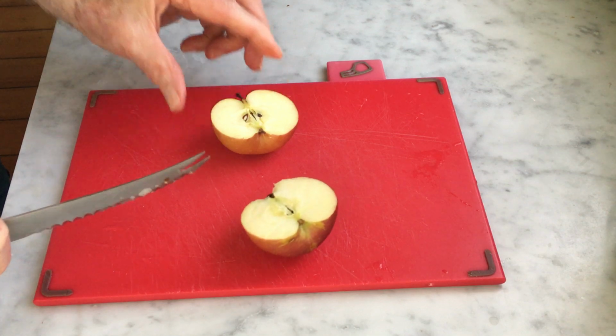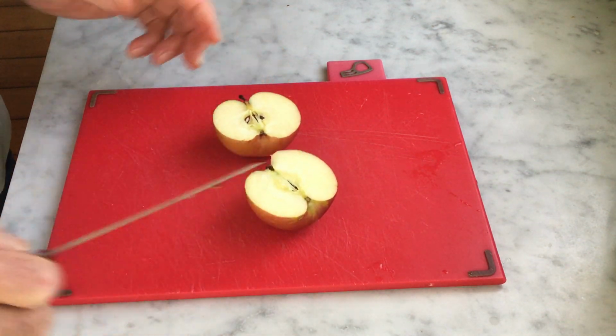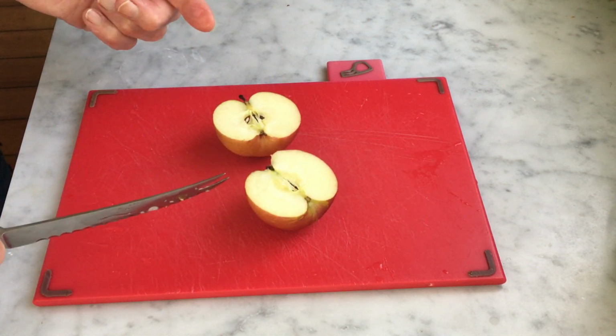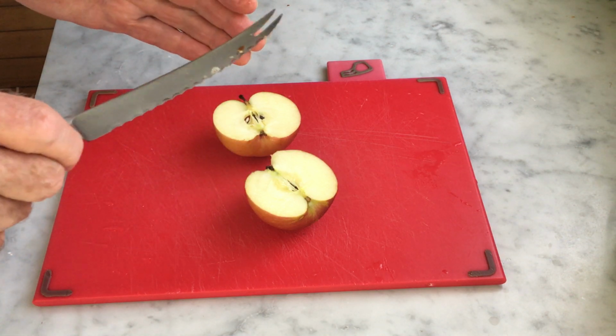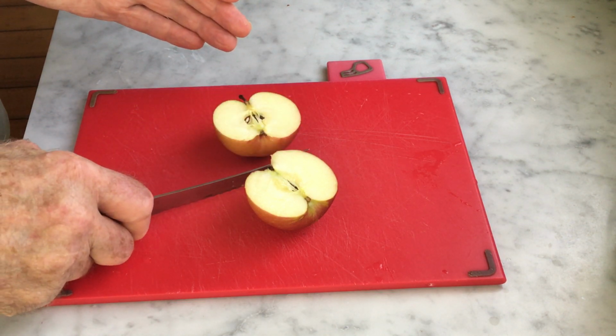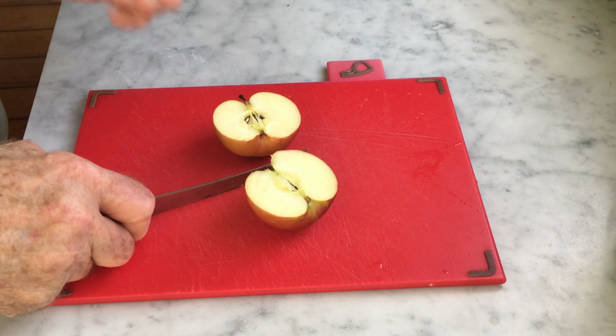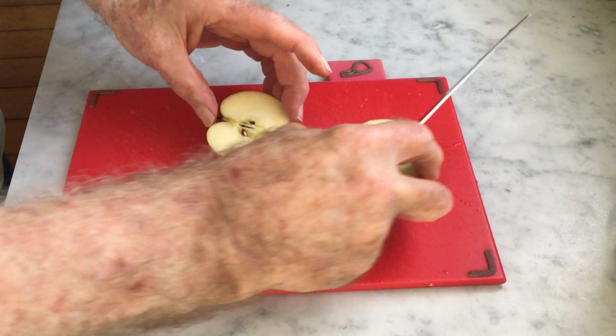Now what do we have, Cameron? Can you tell me what we have? We have two halves. So when you slice one into two, you get half the apple. That's 1/2. That is a half. Now, just put that half aside.